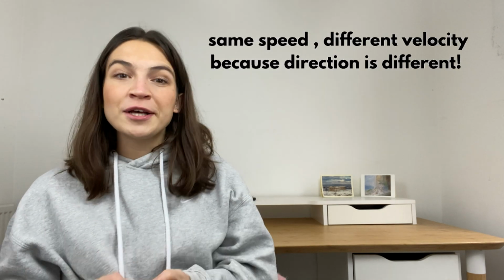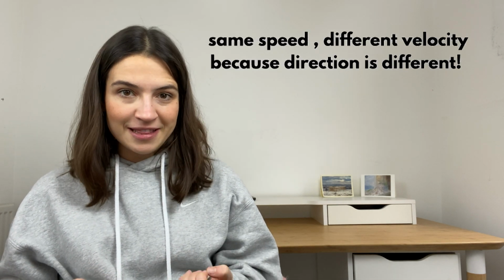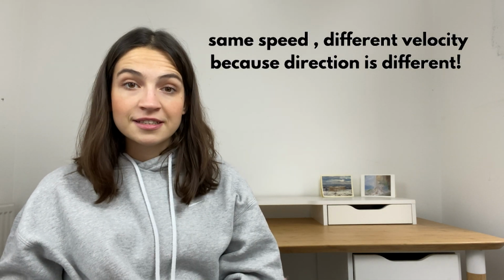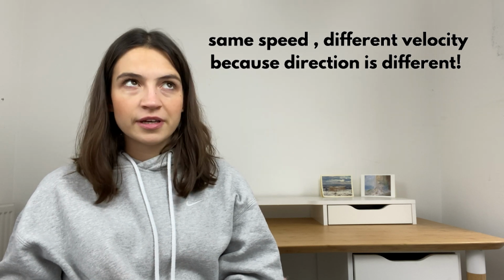In the second clip, I'm walking at the same speed, but in different directions. This is what separates speed, my scalar quantity, from velocity, my vector quantity. Whilst my speed remained the same in the second clip, my velocities were different because I was walking in different directions.